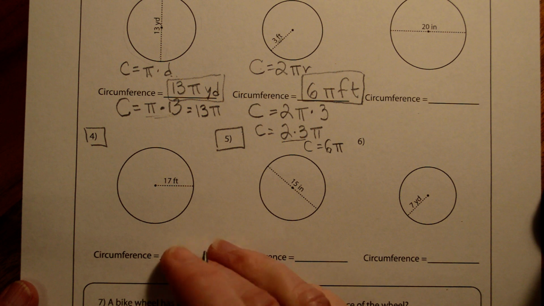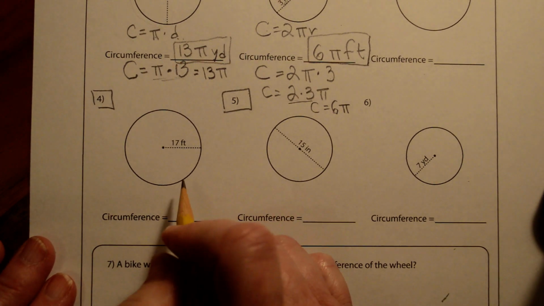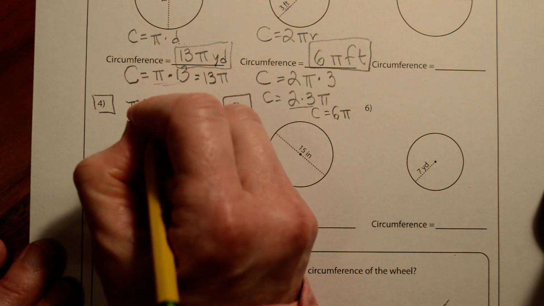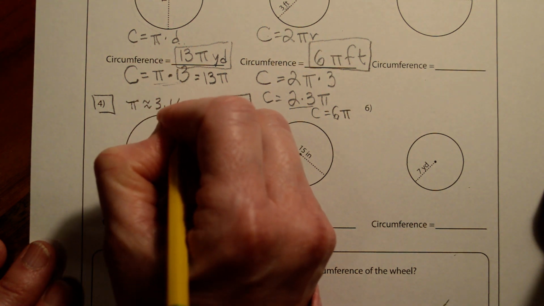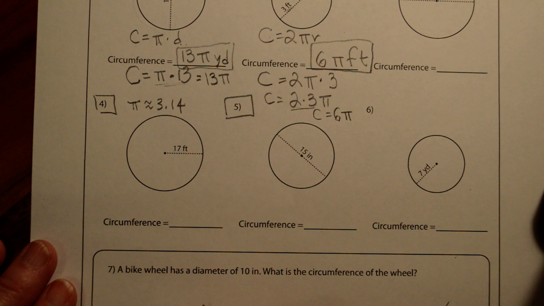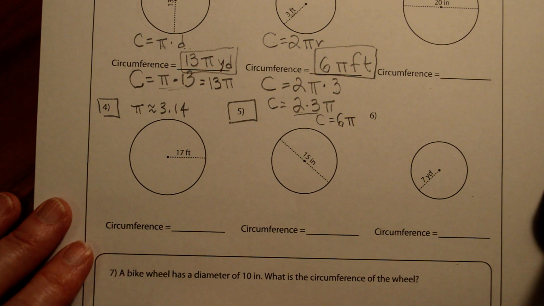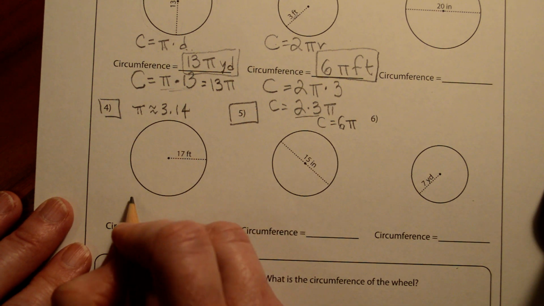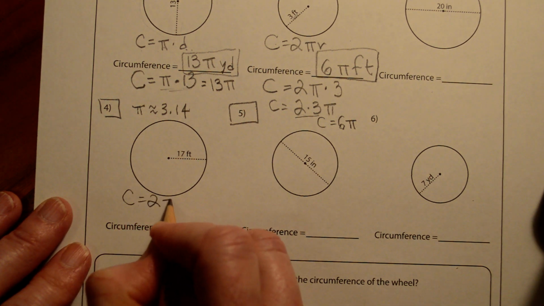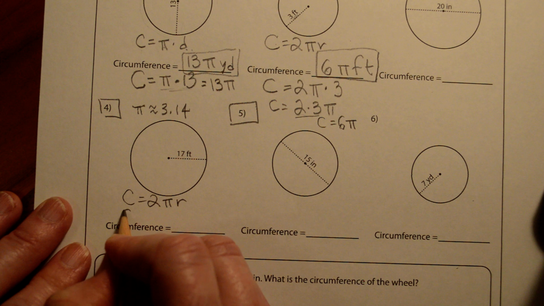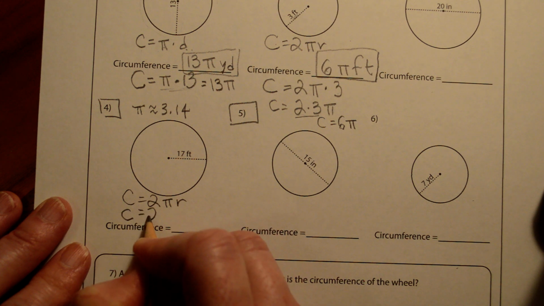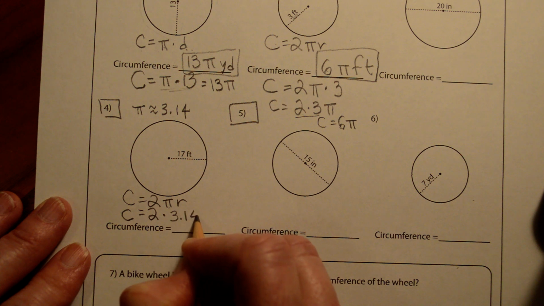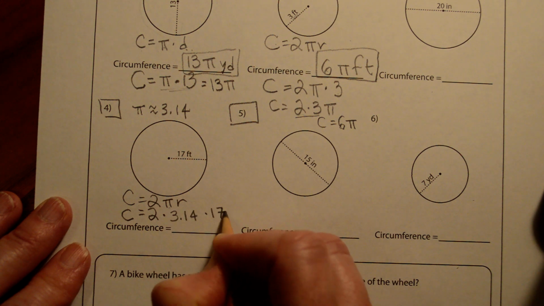Okay, let's go down to number 4. All right, for number 4, I'm going to use pi is approximately equal to 3.14. Again, I realize I'm not following the instructions, but I want you to get practice with this. So here, since we know the radius, it's going to be circumference equals 2 pi r. And I'm going to fill in what I know. So circumference equals 2 times, for pi we're going to use 3.14, and for r it's 17.